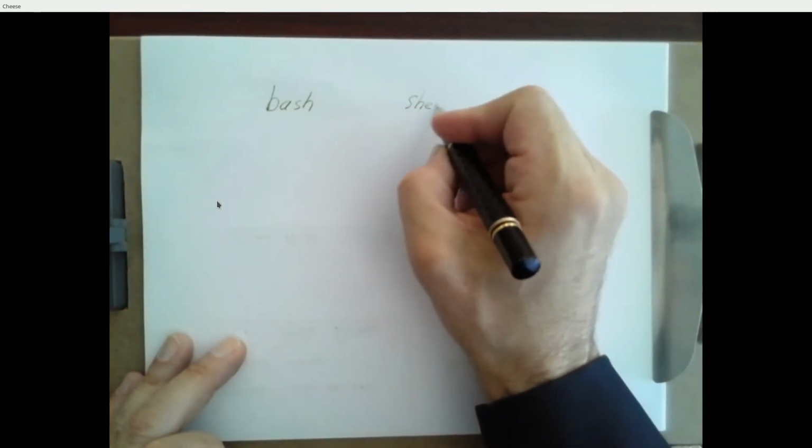But this is a program, and it's a program called bash. B-A-S-H, just like it sounds. And bash is an example of what we call a shell. So a shell in Unix is a program that basically interacts with a user session. It waits for the user to type in some input, hit enter, does stuff in response to that, generates output usually, and then waits for the user to say something else.